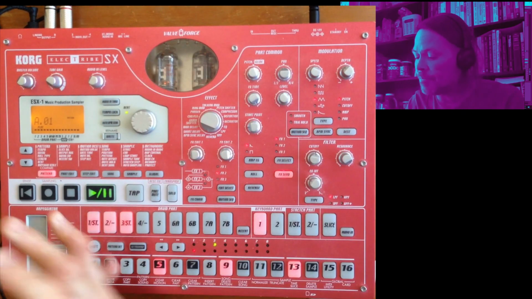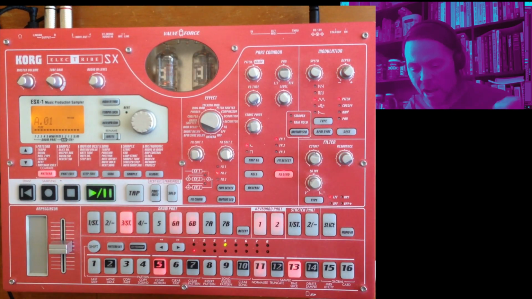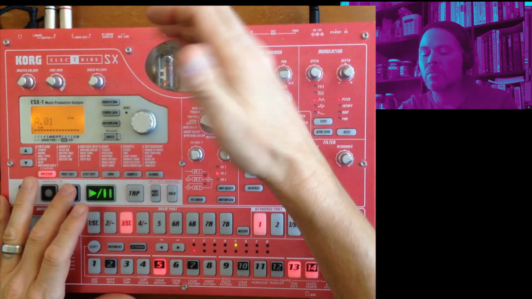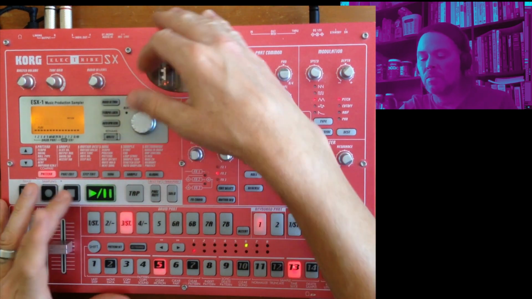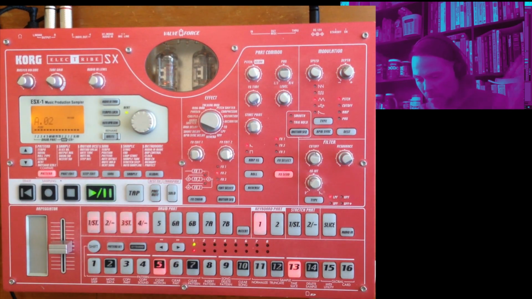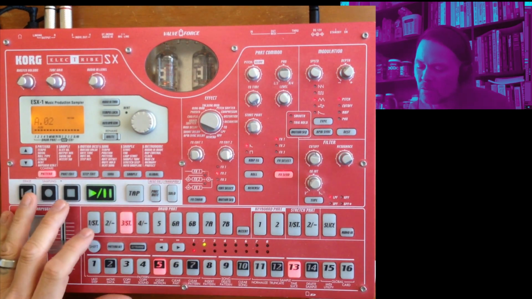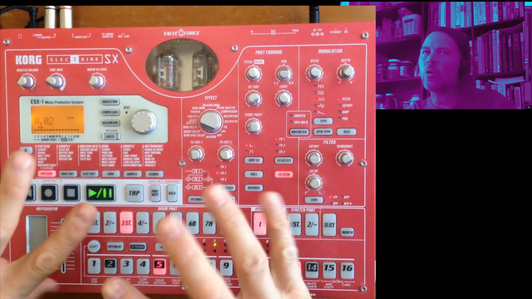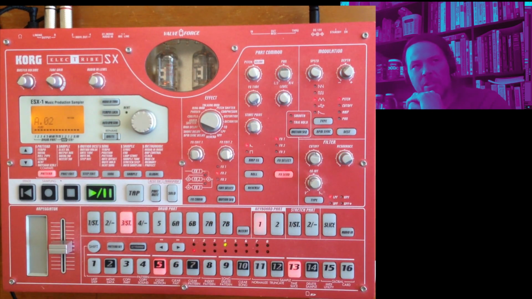Got a lot of good variety now. Lots of hollow, I don't even know how to explain it.